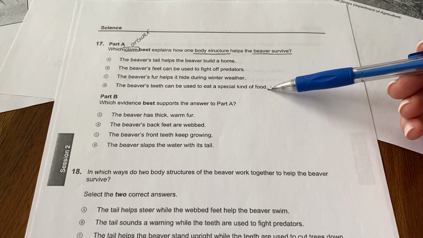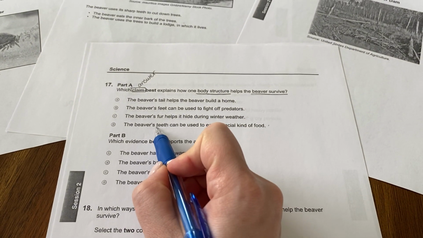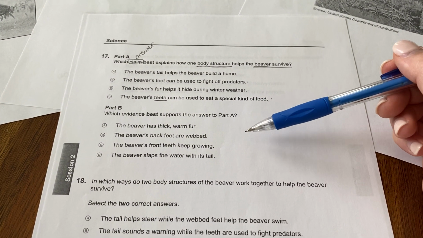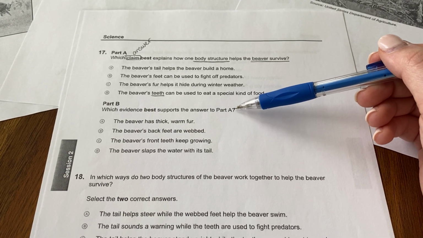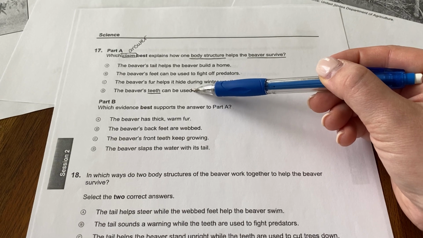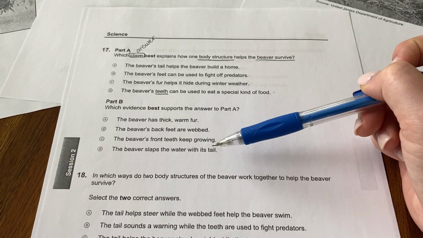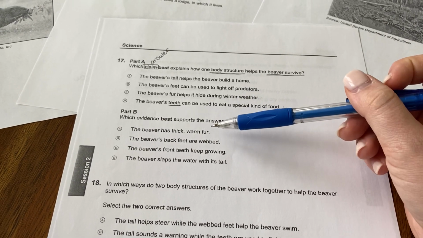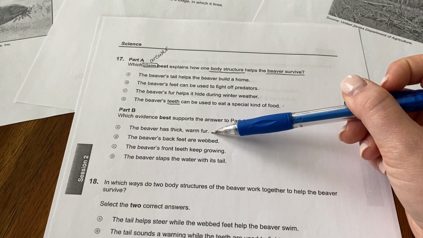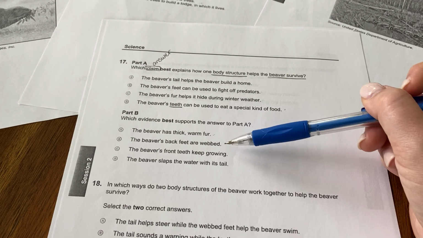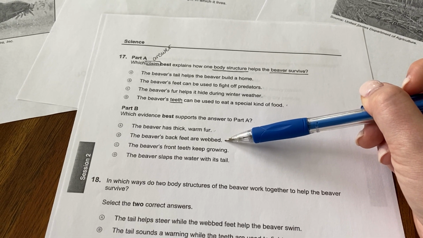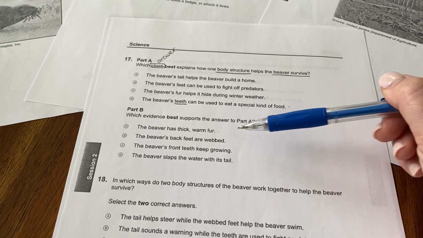So using that, we're talking about teeth here. Now we need to find part B, which evidence best supports the answer to part A. Well, if we're talking about teeth in part A, then we should probably talk about teeth in part B. So A says the beaver has thick, warm fur. Well, that has nothing to do with teeth. B, the beaver's back feet are webbed. Again, that has nothing to do with teeth.